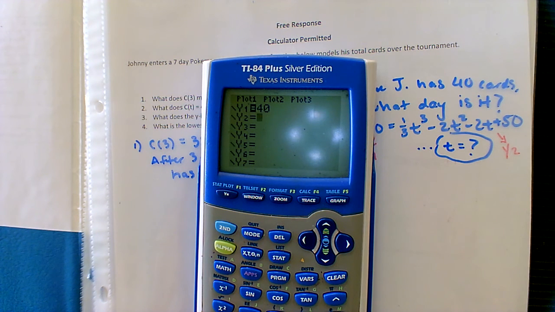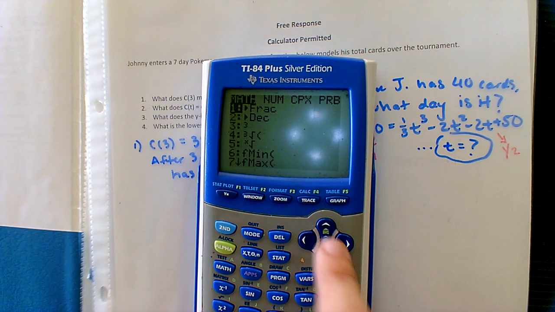I think I heard someone explaining it. Harley, how did you do it? Do you know? I just put in like 1 divided by 3 and then hit math and then fraction. Okay. Let me try that real quick. 1 divided by 3, math.